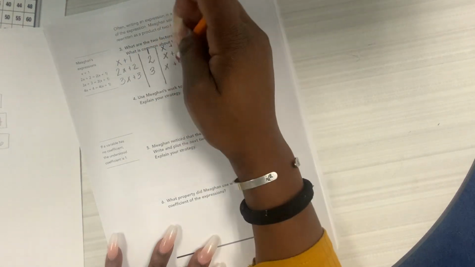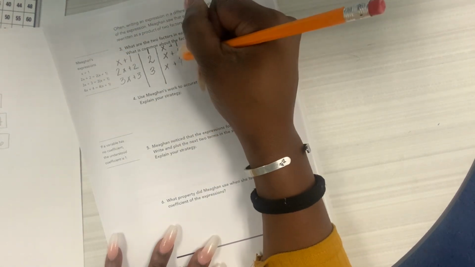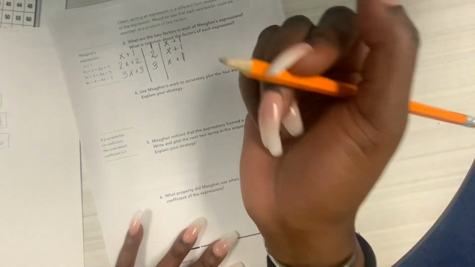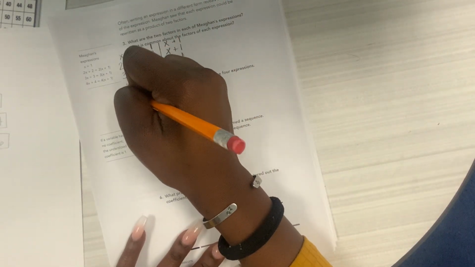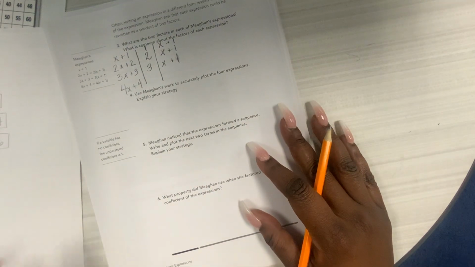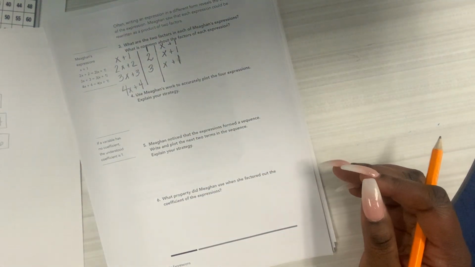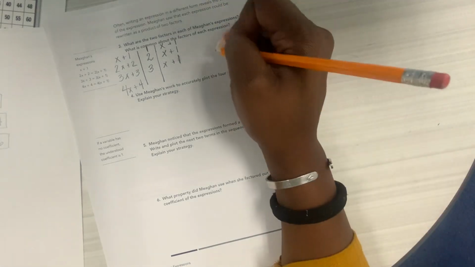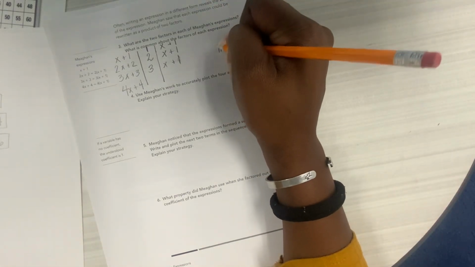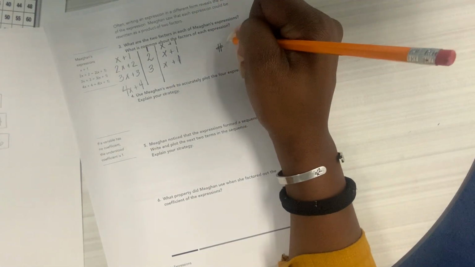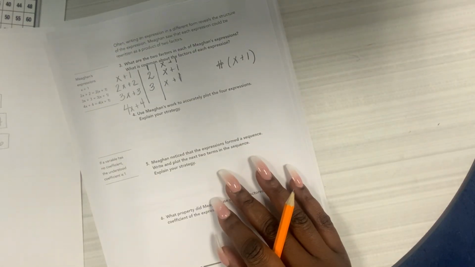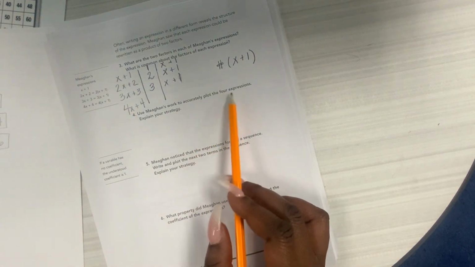So, sorry, I think ahead and then I write something different. So then I want you to write what the coefficient was for the 4. And I look forward to seeing what you have. But all the expressions can be written as the number, or the coefficient, times x plus 1.